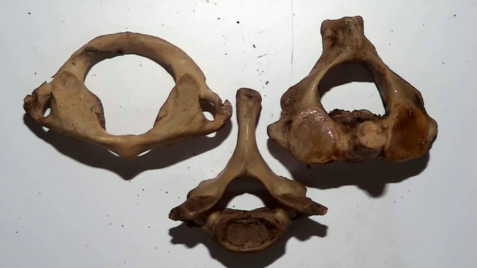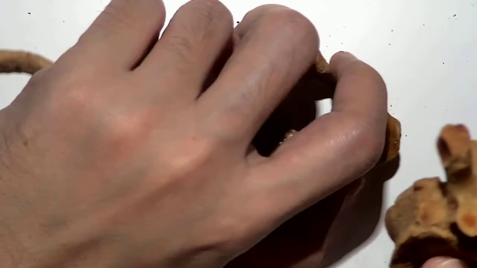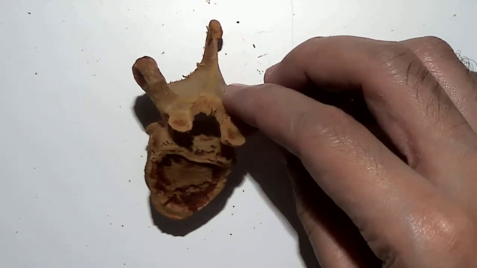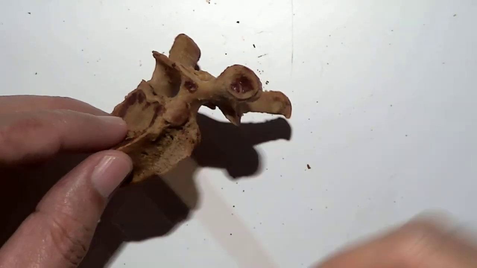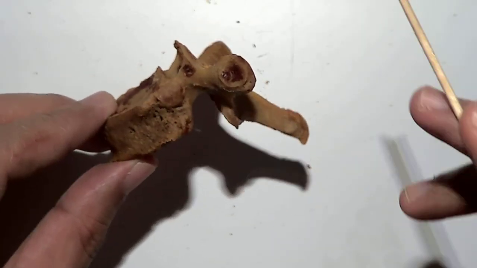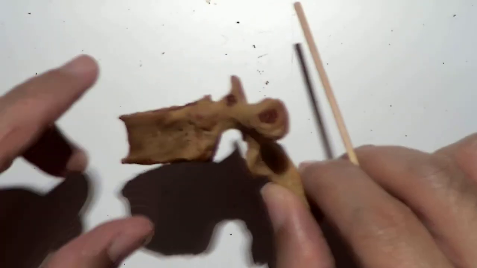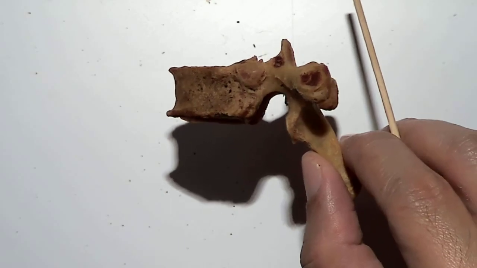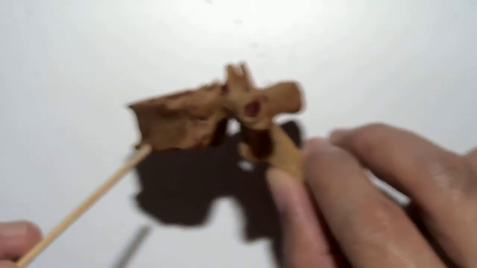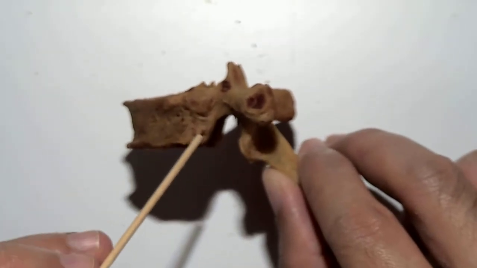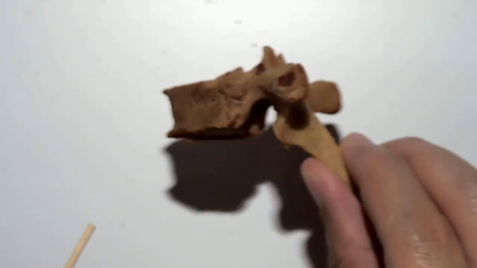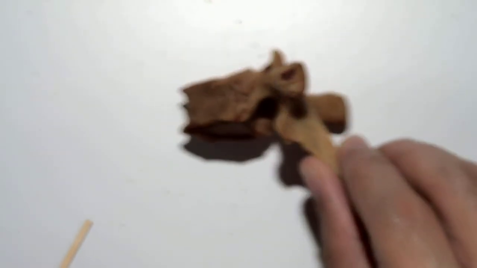Let me bring back the thoracic vertebral bone. So this particular thoracic vertebral bone belongs to the middle segments, because it has four demifacets. One, two on that side, three, four on the other side.